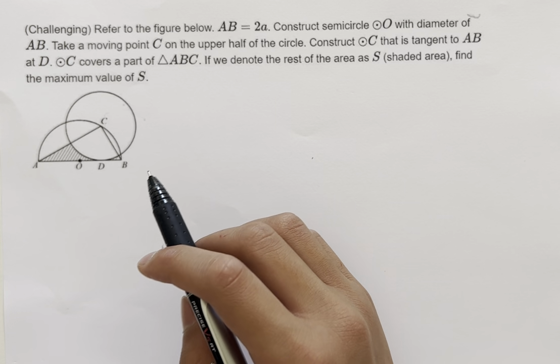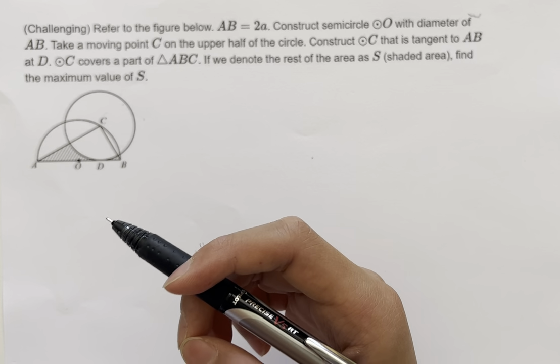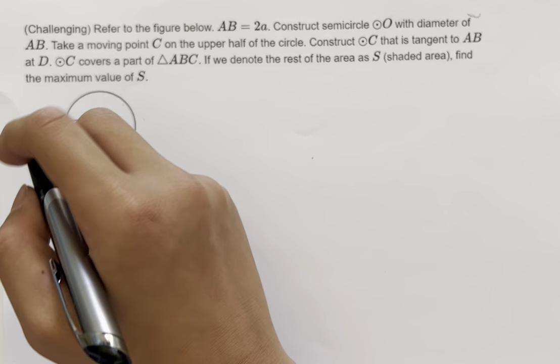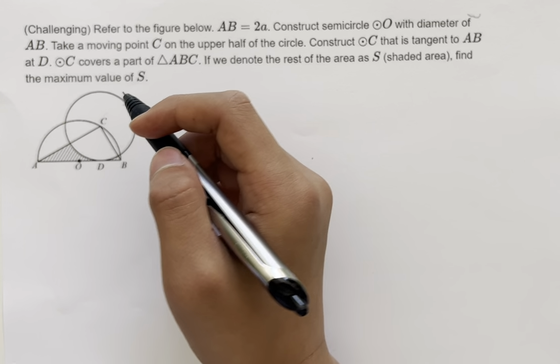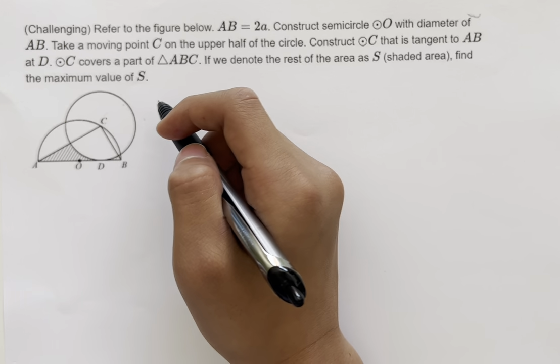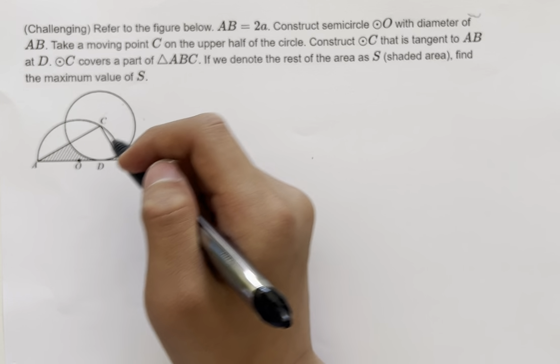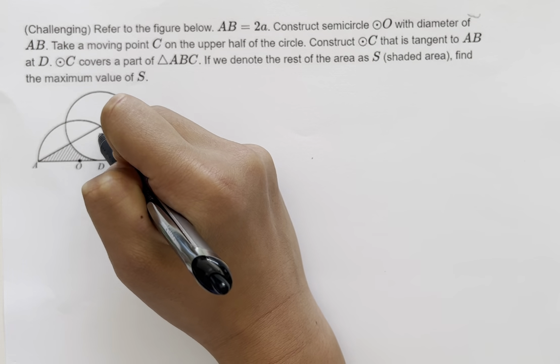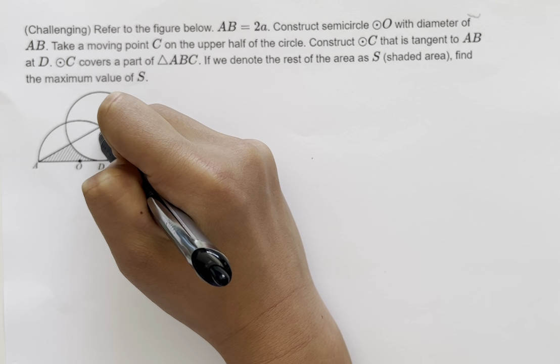So, for this problem, I will first construct a very useful helping line. Since we want to find the area, we first need to know the area of a triangle. And if you use AB as the base, then the height would be CD.